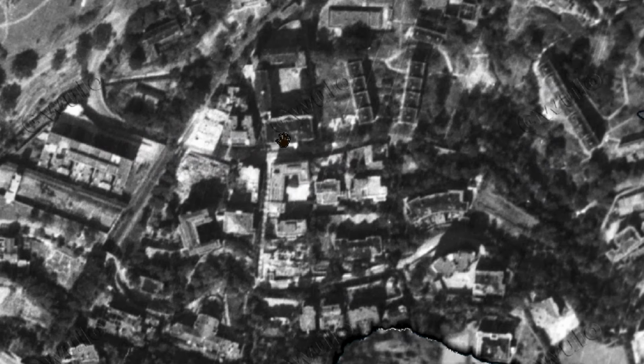Now the buildings nearby, you can see, are all very regular. Lots of sharp corners, 90-degree turns. And then over here, this looks much rougher. These are bomb sites with rubble.